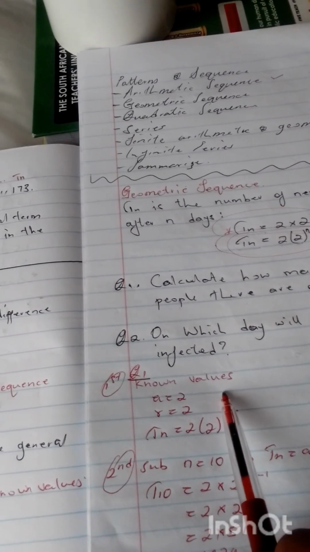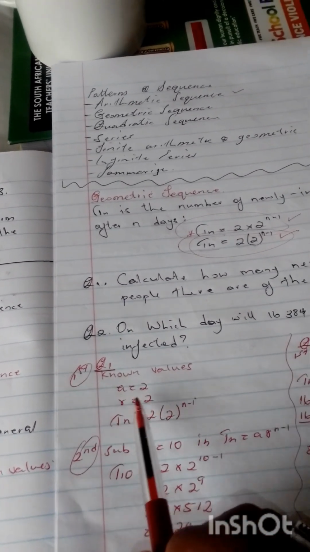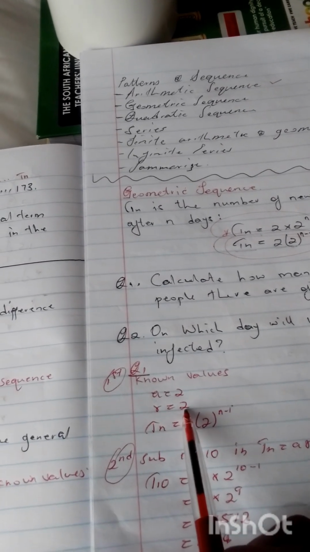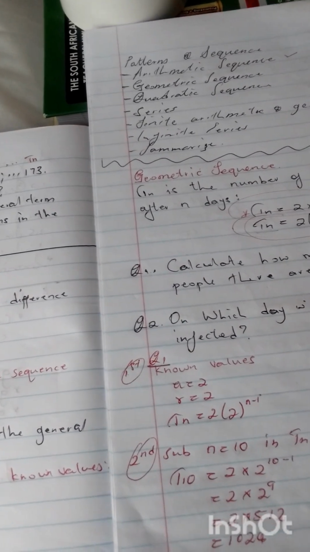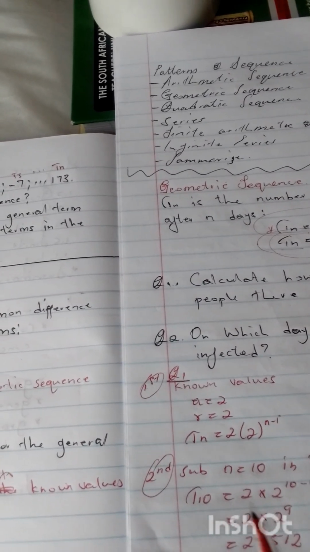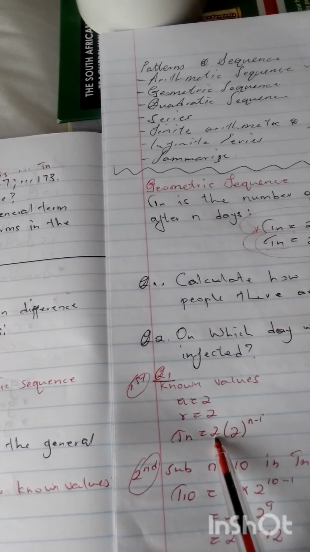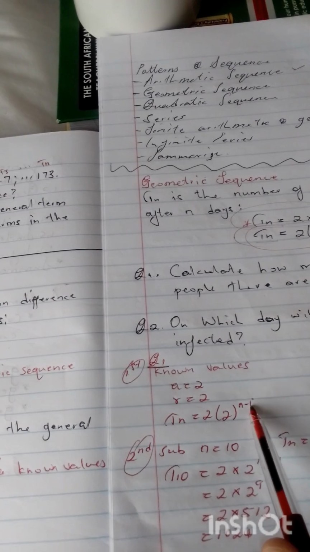What are the known values, ladies and gentlemen? We have the first term, which is a, and that's equal to 2. We have the constant ratio, which is 2. Now, for us to calculate this, we are going to say Tn is equal to 2 into 2, then to the power of n minus 1.